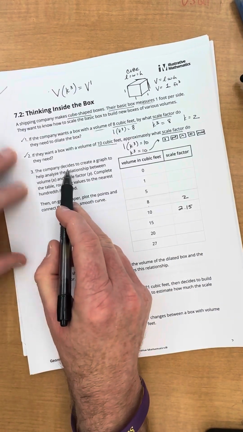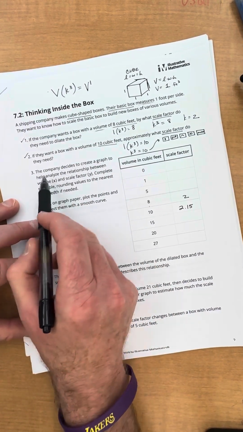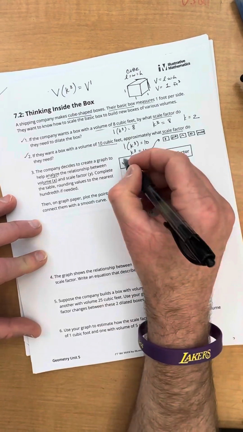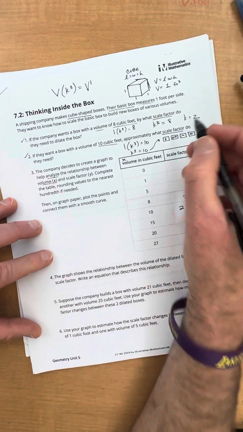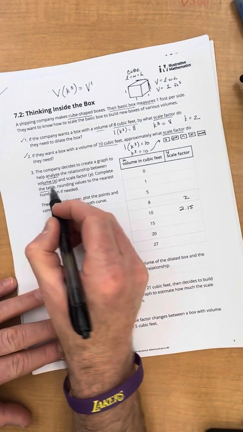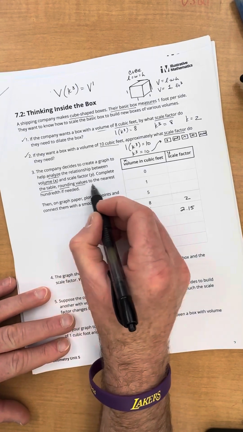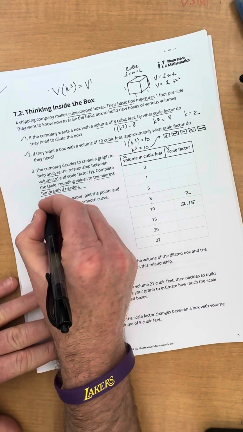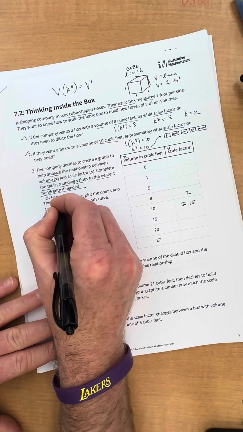If the company decides to create a graph to help analyze the relationship between volume, this is X, and scale factor Y. Okay. Complete the table, rounding values to the nearest hundredth. Hundredth is 2 decimals.